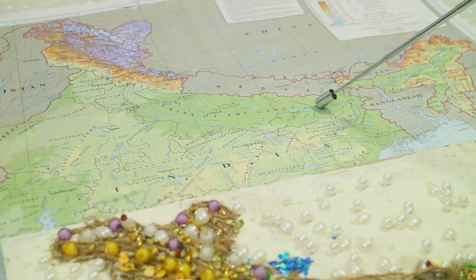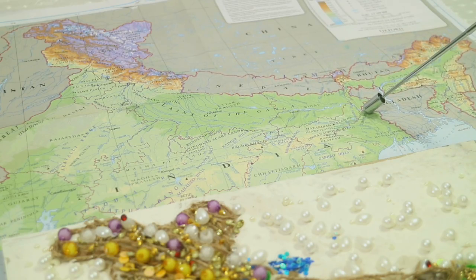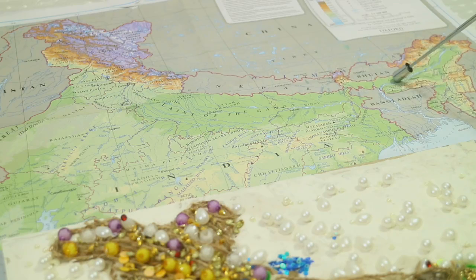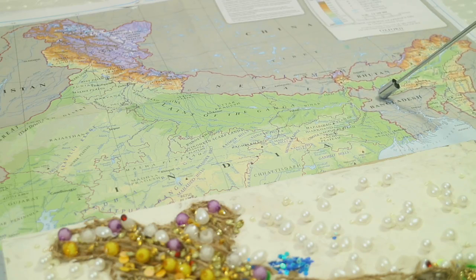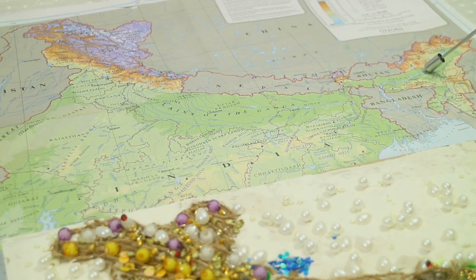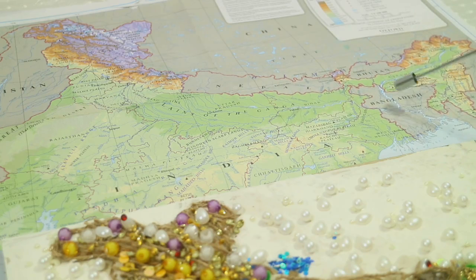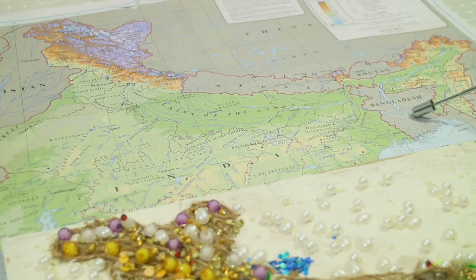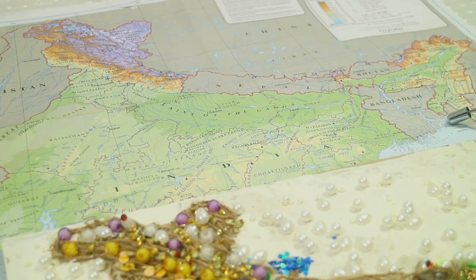And here the Ganga is flowing and it is entering into Bangladesh. Here the Brahmaputra is also entering into Bangladesh. When it is entering into Bangladesh, its name is Jamuna. So Sangpo, Dihang, Brahmaputra and Jamuna. This Jamuna is joining with the Ganga, and after all we call it Padma. Then when it reaches Dhaka, it is called Meghna.